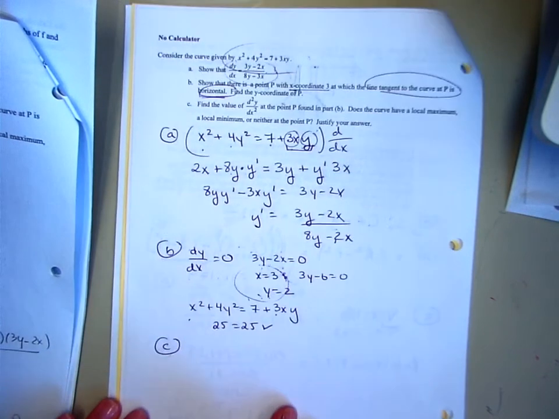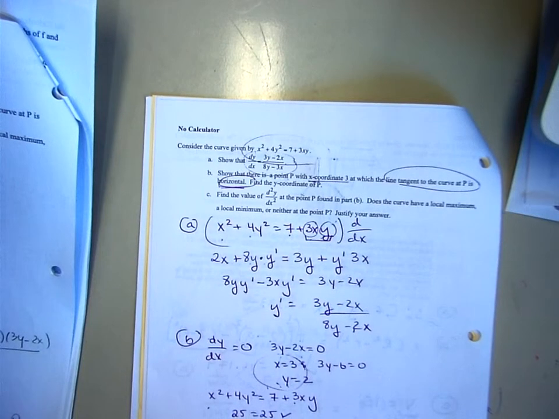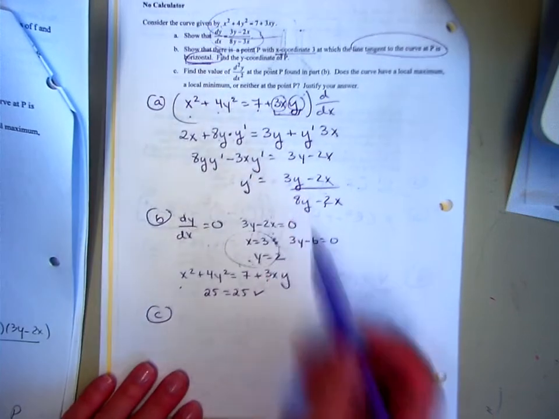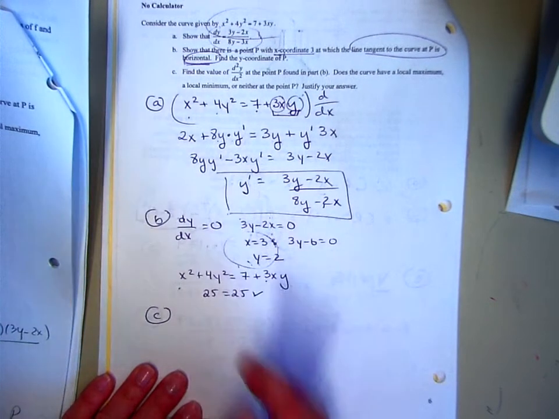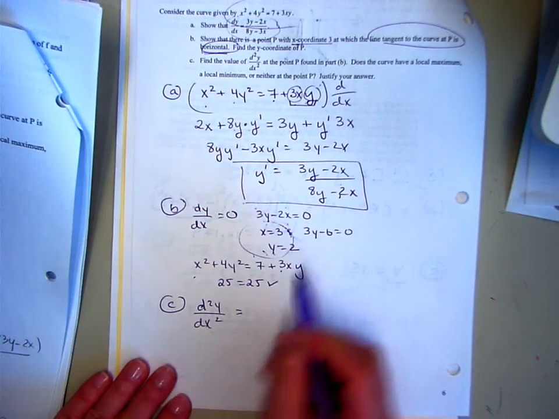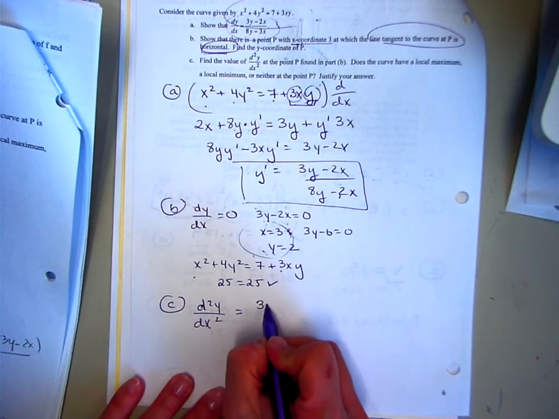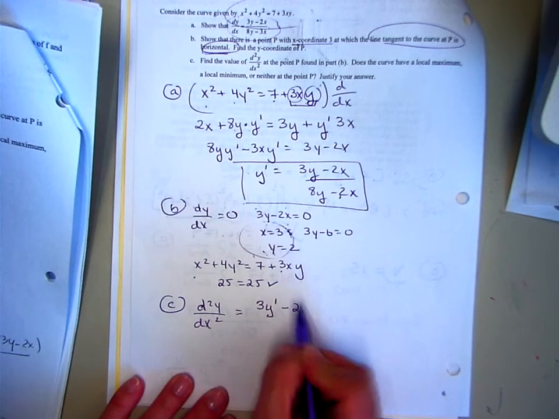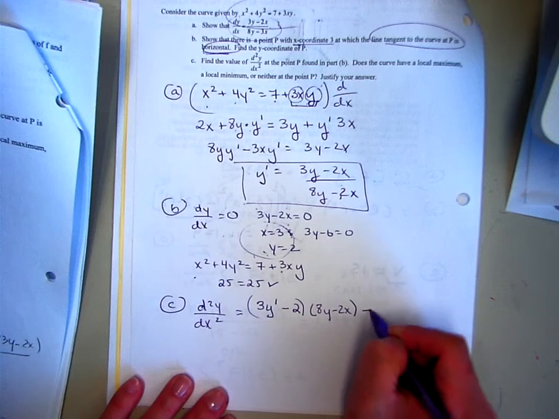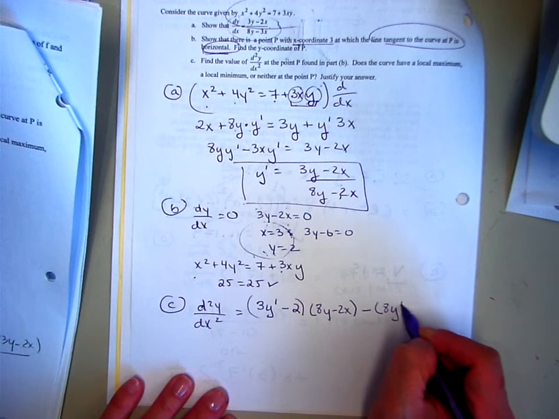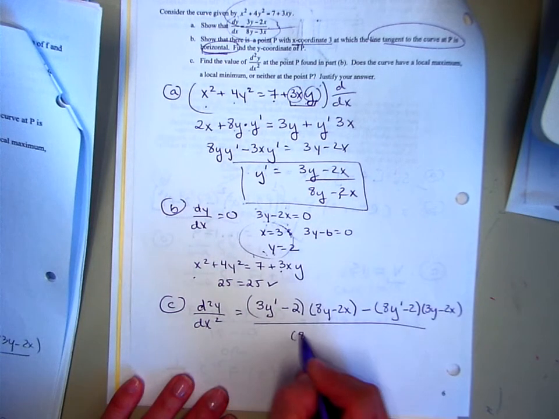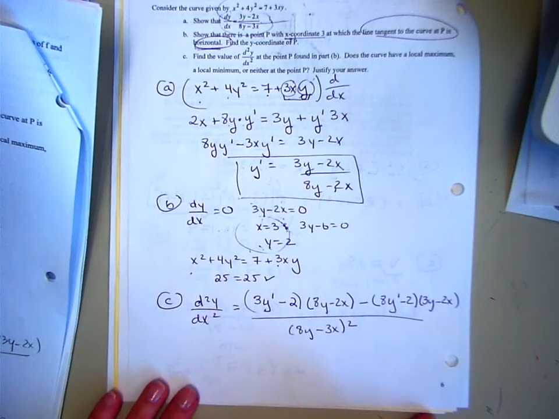Okay, lastly, part C, they want you to find the second derivative, and then does it have a local max, local min, etc. So let's start with the second derivative first. So I'm going to start from here, and I'm going to go ahead and use the quotient rule. So the second derivative, using the quotient rule, the derivative of the top is 3y prime minus 2 times the bottom is 8y minus 2x minus the derivative of the bottom is 8y prime minus 2 times the top, all over denominator squared. Okay, that's it. You don't have to simplify anything.